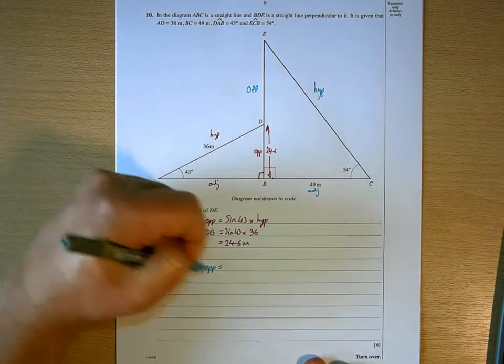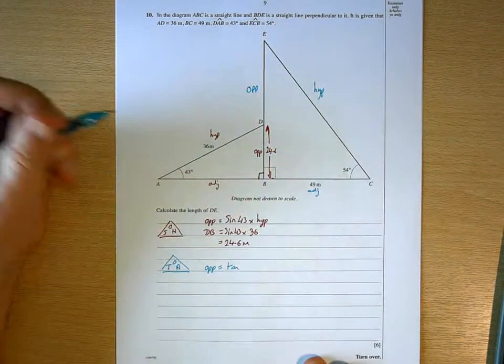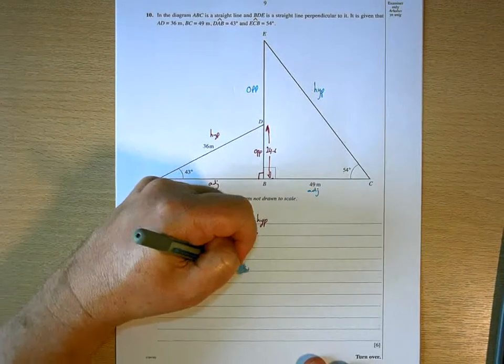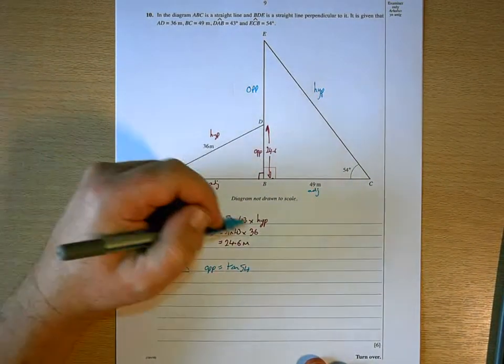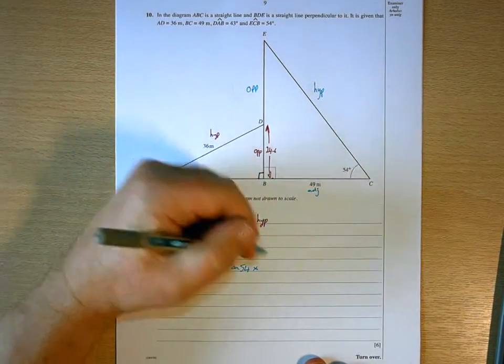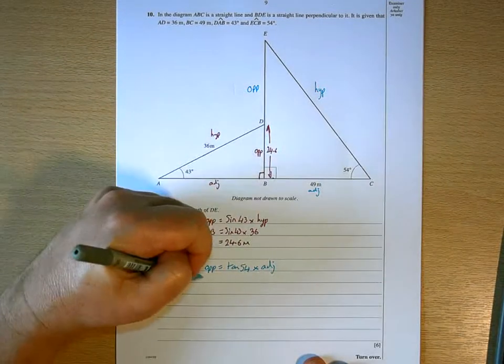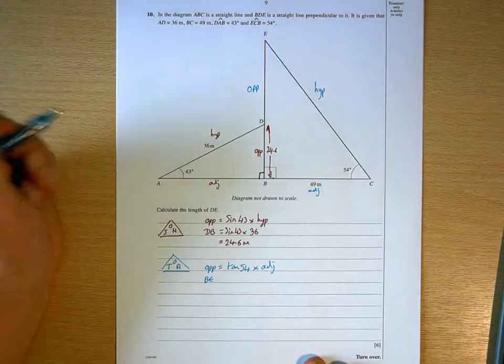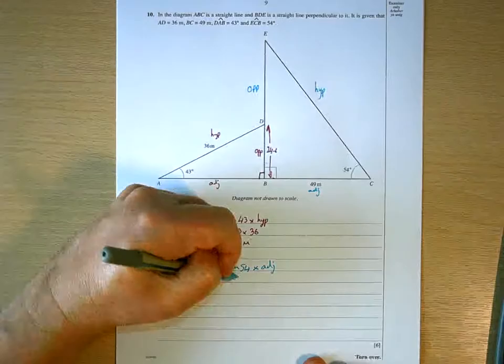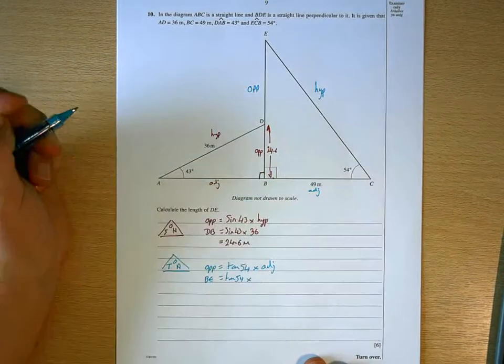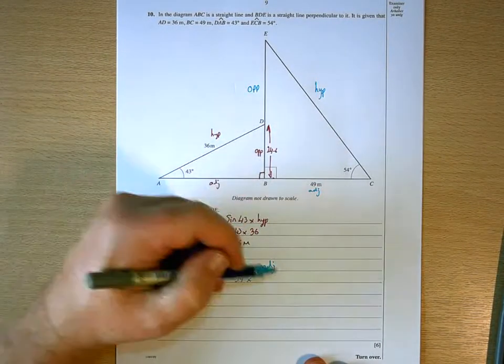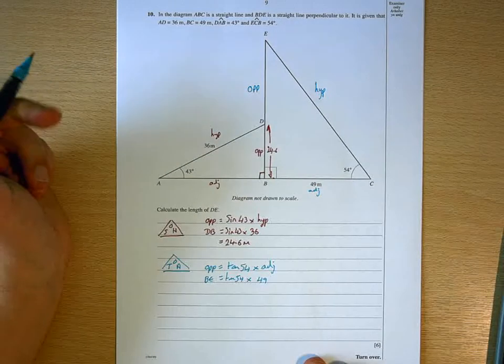Opposite is going to be tan of 54 multiplied by the adjacent. Opposite in our case is BE, which is what we're trying to work out. Tan of 54 multiplied by the adjacent, which is 49.